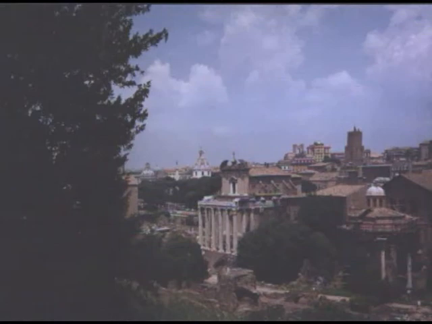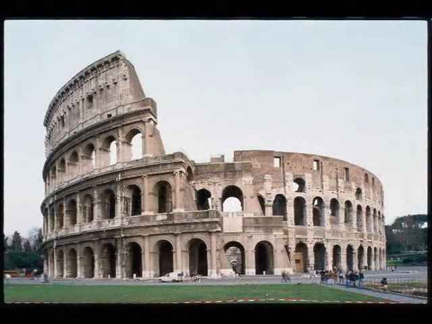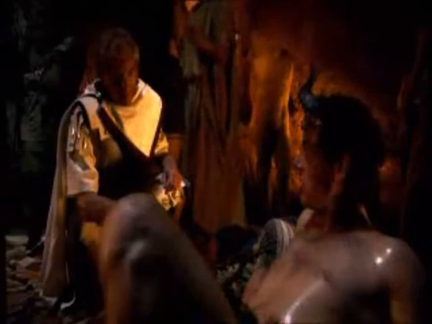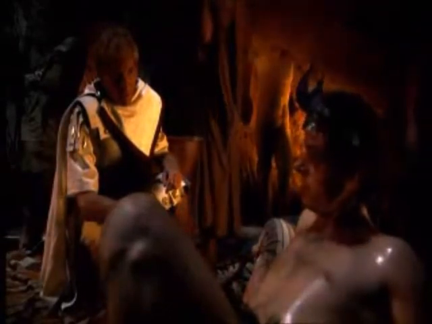tyrannic emperors such as Nero, rebellion across colonies, and losing wars with foreign countries. These were the things that caused the fall of Rome.